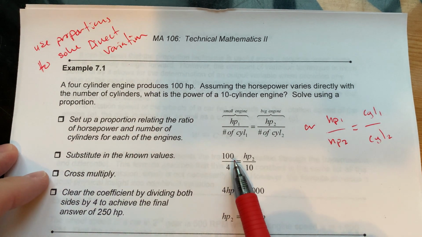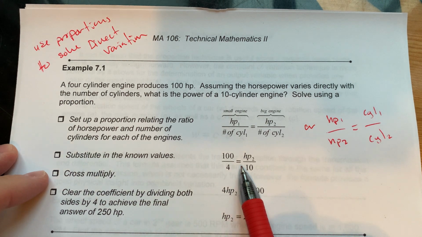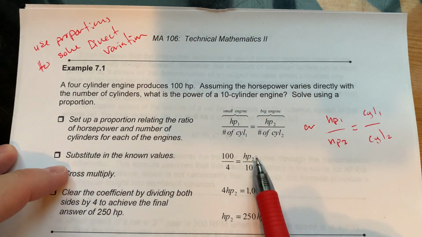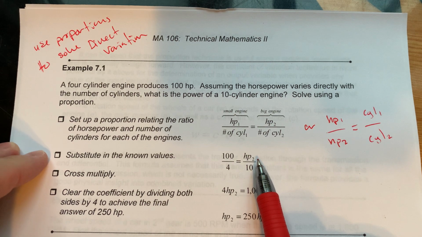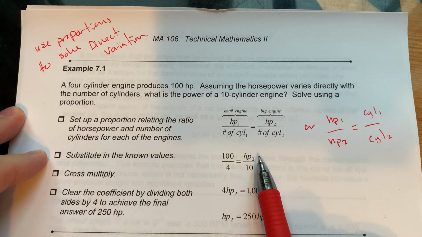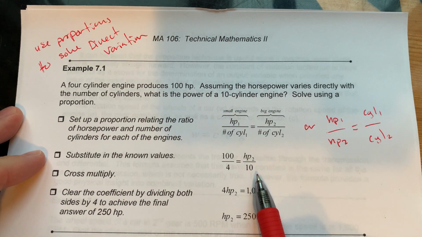So what do we got? 100 horsepower for 4 cylinders. So then that would equal sort of X horsepower, right? This second horsepower value is what I'm trying to solve for, versus 10 cylinders. How do we solve proportions?